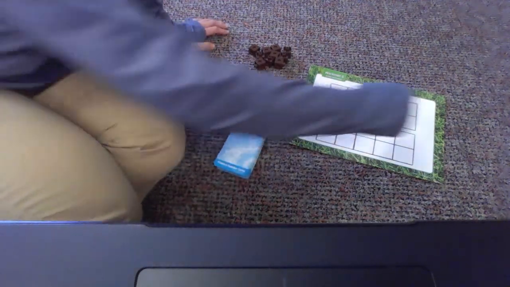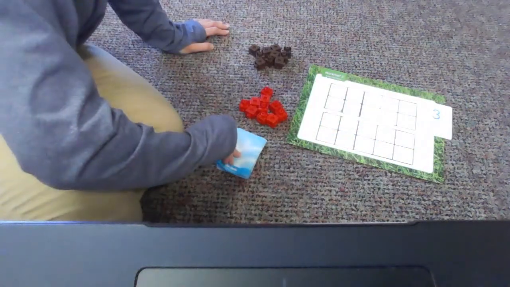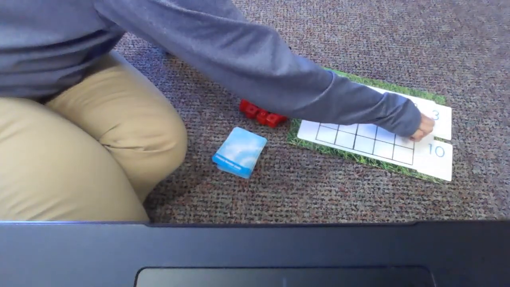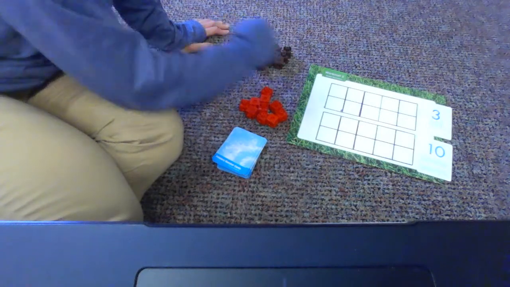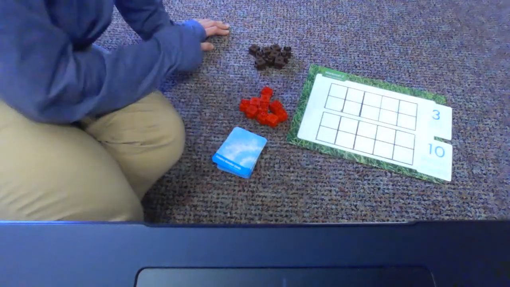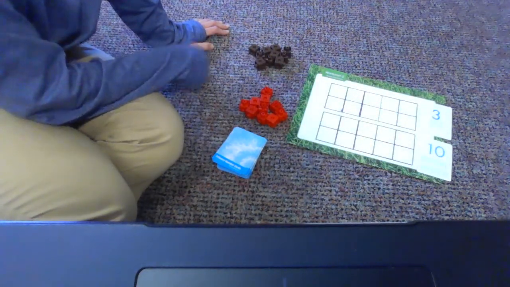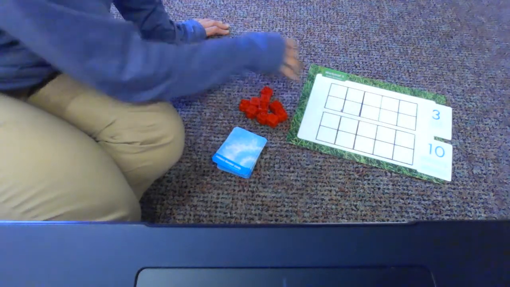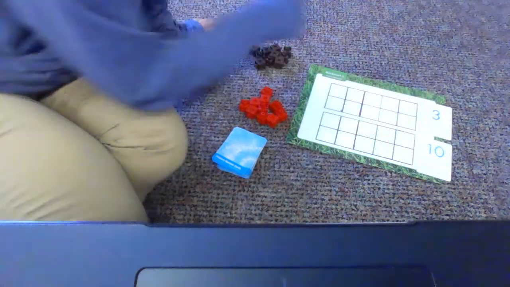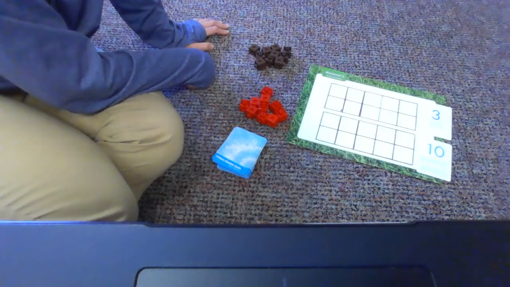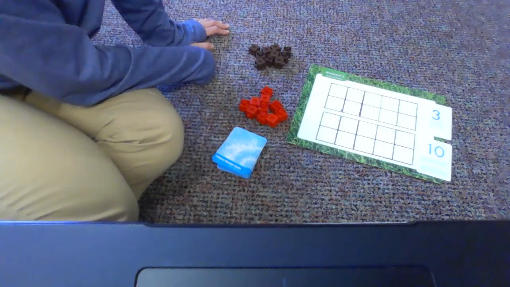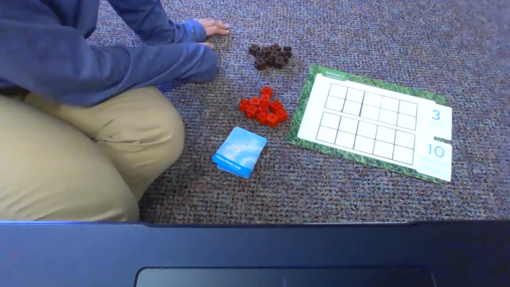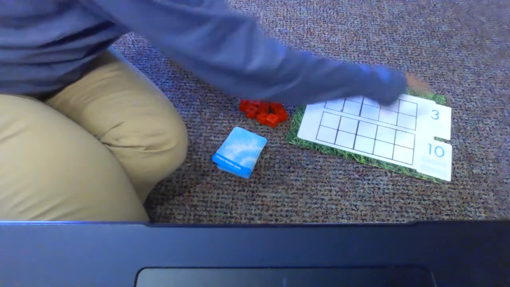I'm going to pick two cards. My first card is going to be for my brown cubes, and my second card is going to be for my red cubes. So not only are we going to be comparing cubes, but we're also going to be comparing the actual cards as well. So we're going to be building visuals for them, and that's going to help with that grab and count. So the first number is going to be 3.